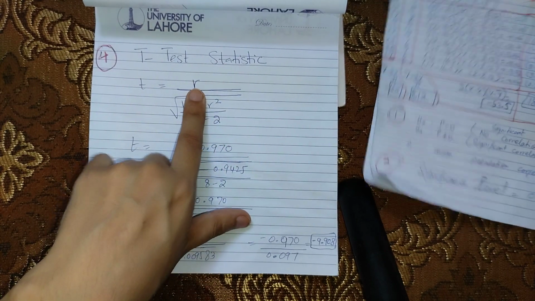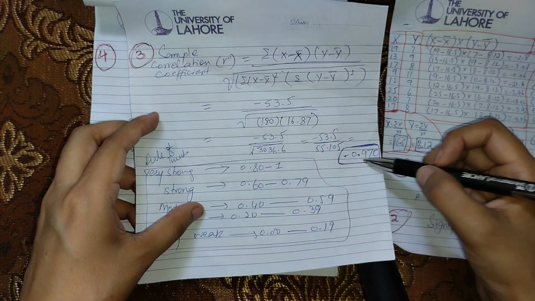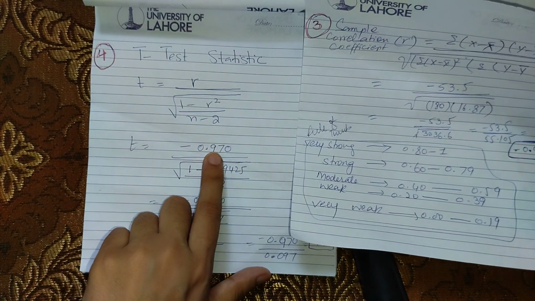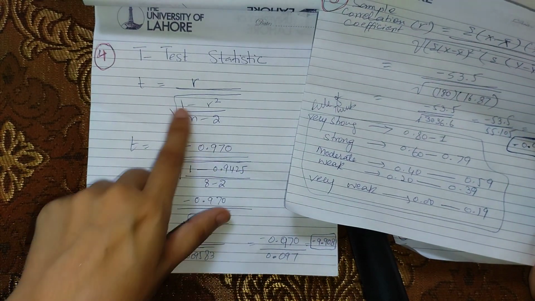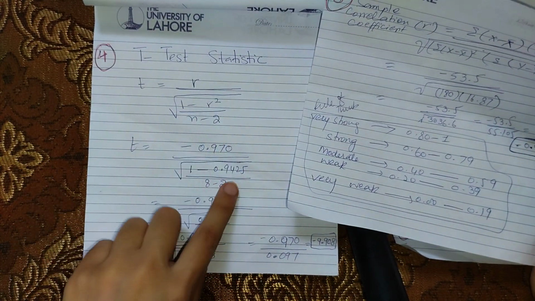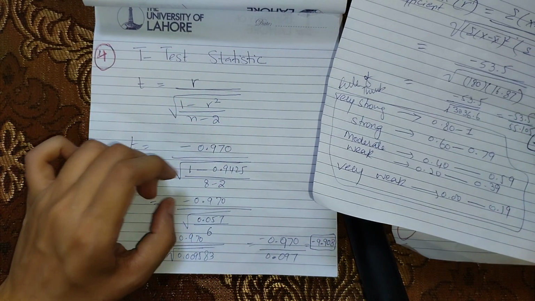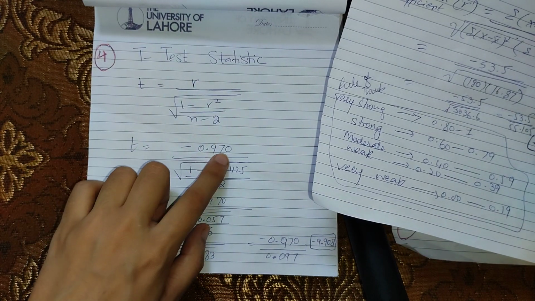So we have already calculated r, and r is minus 0.970. So I placed here minus 0.970, and then take the square root of 1 minus r square.